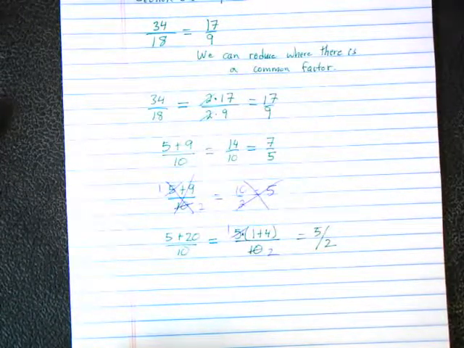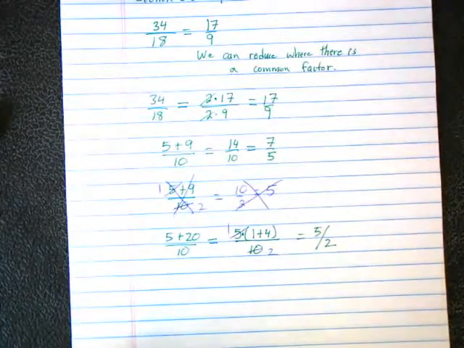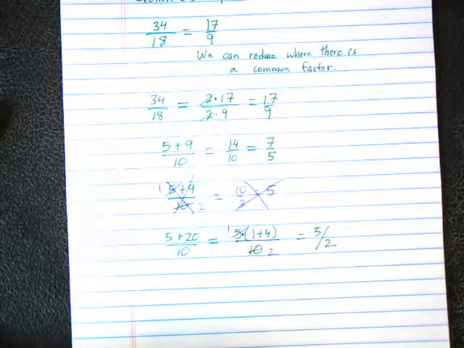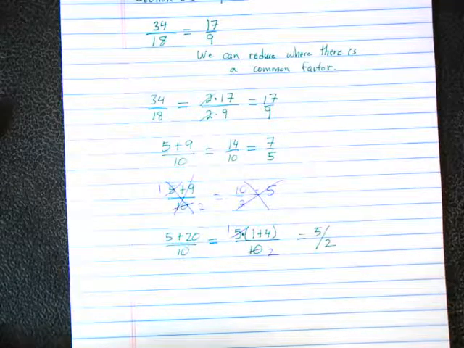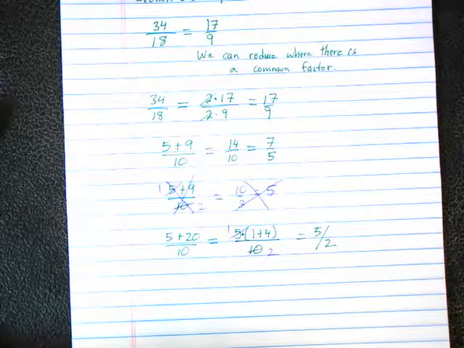Questions on that? All right, well, of course, the bad news is, in this section, our fractions that we're going to be reducing are not just going to have numbers, they're also going to have, even worse than decimals, letters. They're going to have variables in them, that's correct.